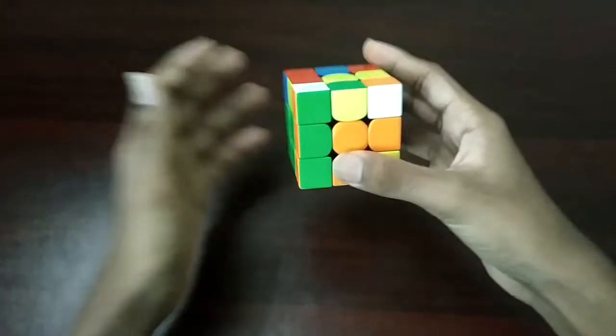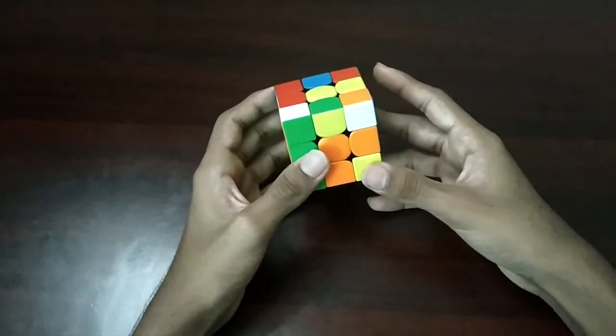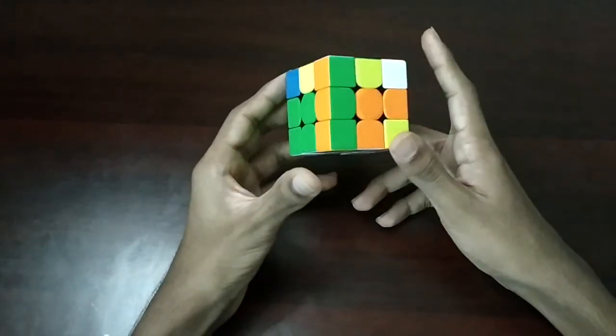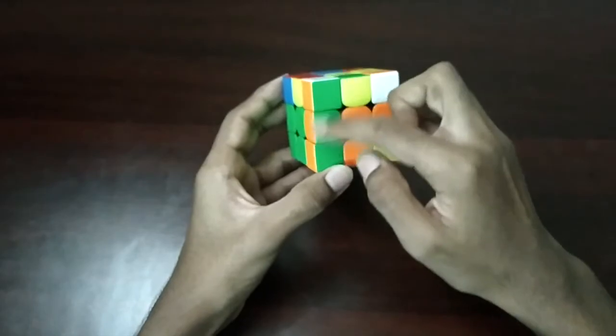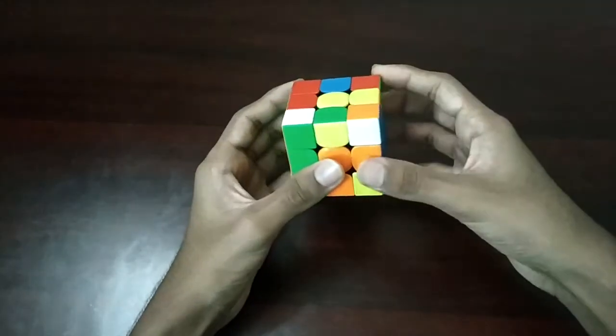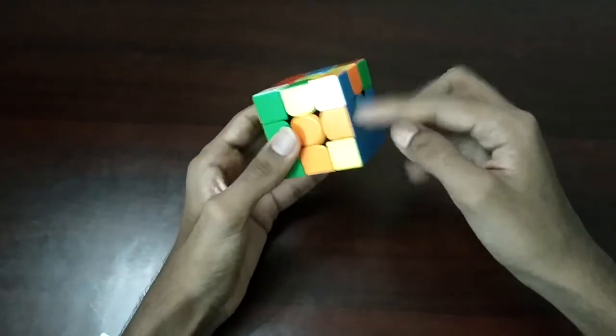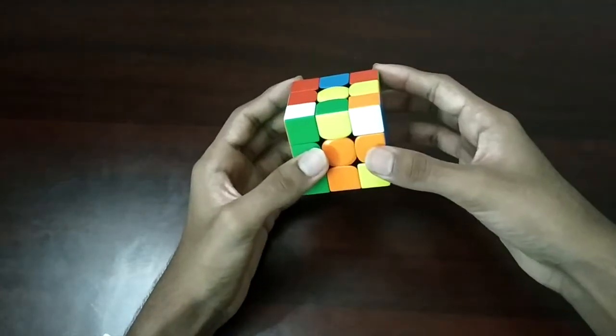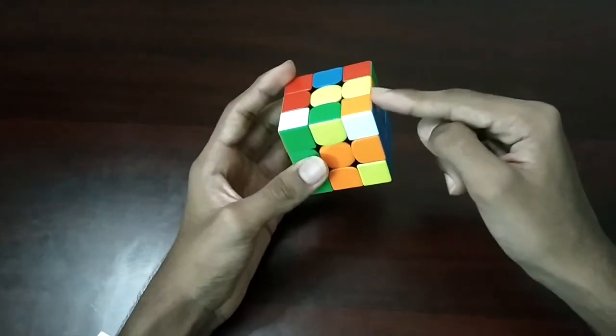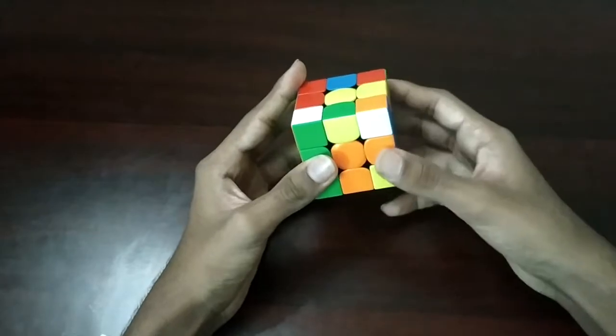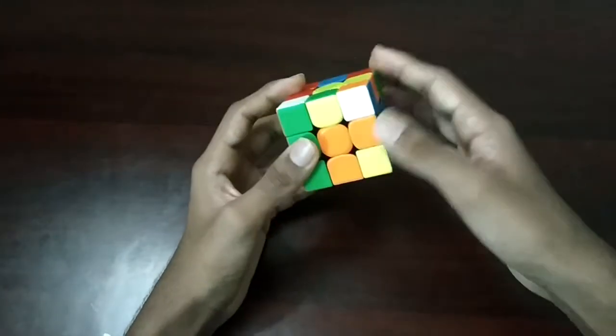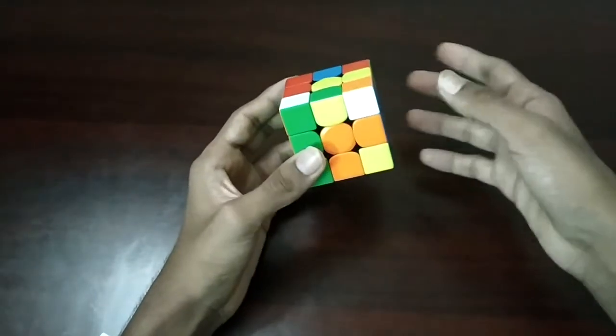Now here is a slight variation which is a lot more likely to come in your solves. Here we have an ugly F2L case, and we have a fairly good case. Instead of solving this regularly using normal keyhole by moving the D layer over, inserting the corner and moving it back, we can just use the case I showed you in the previous example. We can set that case up.